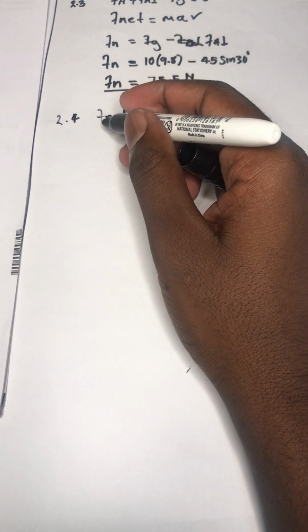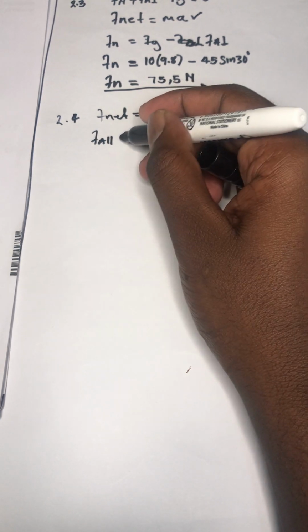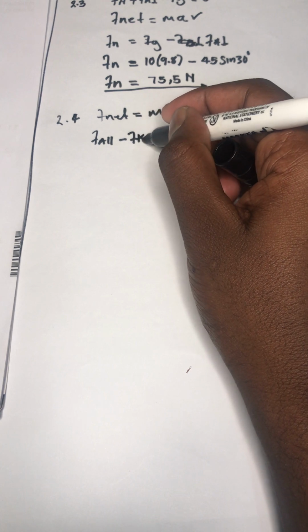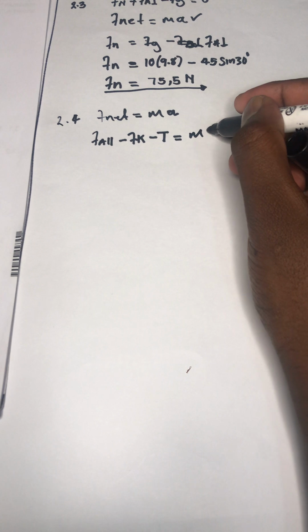Okay, which forces do we have? It says FA parallel minus FK minus tension is equal to MA.